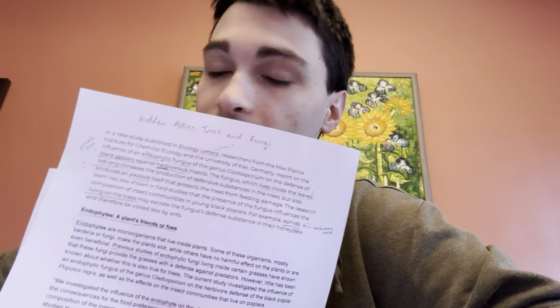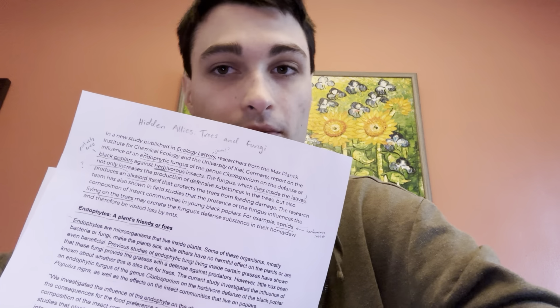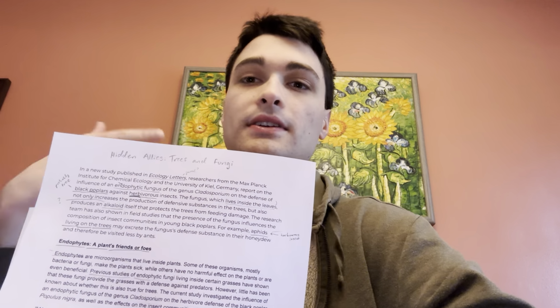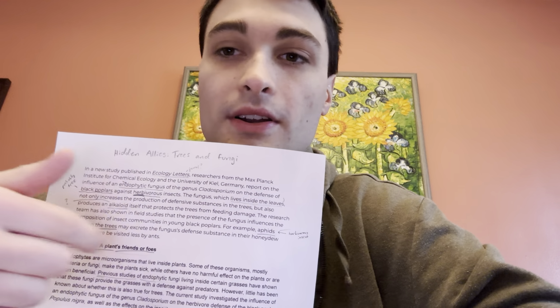The fungus which lives inside the leaves. Now there's a definition for endophytic. Endophytic means inside leaves, or inside plants specifically. "Not only increases the production of defensive substances in the trees, but also produces an alkaloid itself." Alkaloid, I underlined, that is a chemistry term more than a biology term, and students probably won't know what it is. There's no real root word to it, at least not within the common knowledge. And so you would underline this, and I would say ask a teacher once you're done reading. It's not crucial that you understand what an alkaloid is for this part.